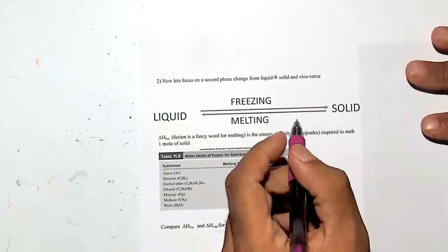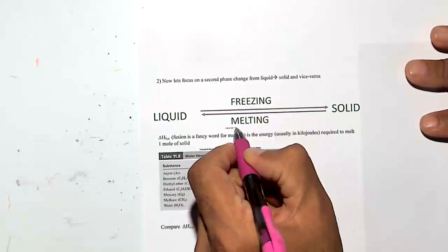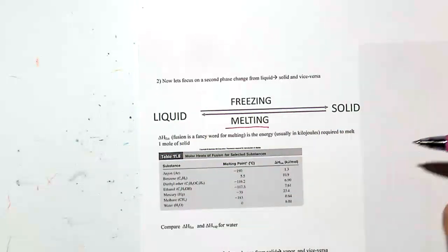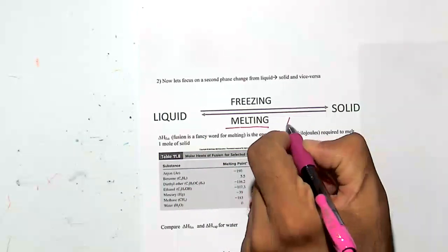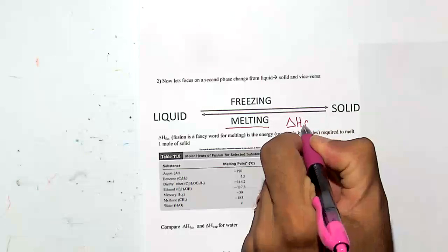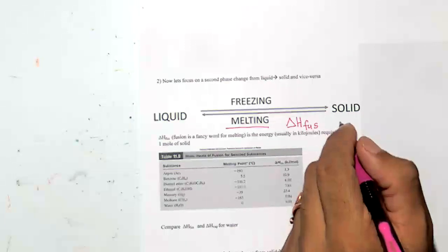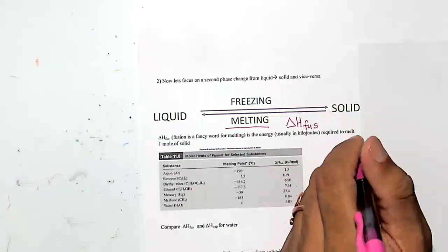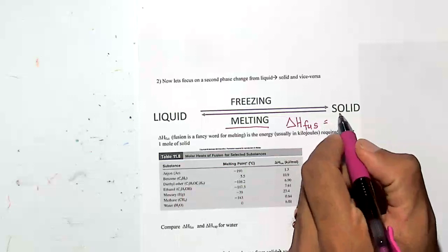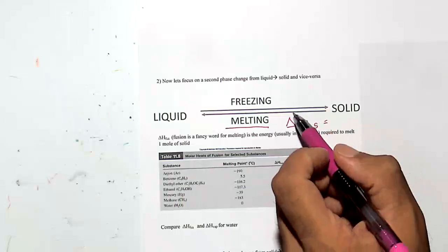And what's the back called? The back is called melting. So we have something called the delta H fusion. Delta H fusion is the energy involved to melt 1 mole of a substance. The key word here is 1 mole.